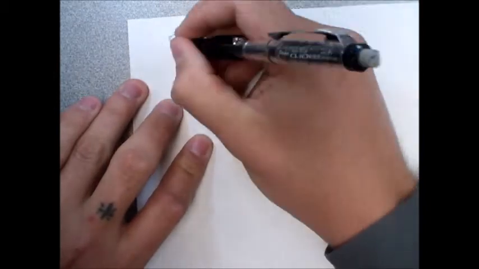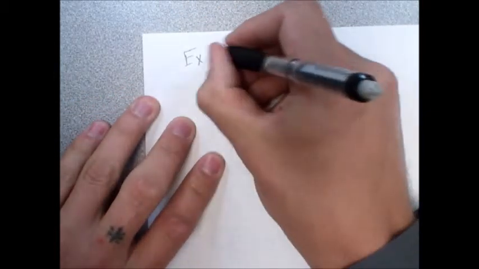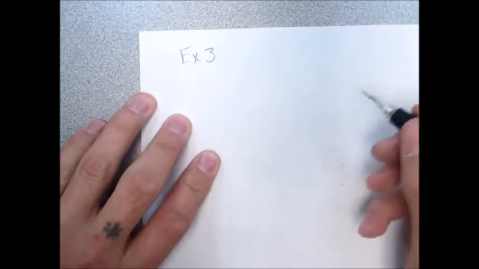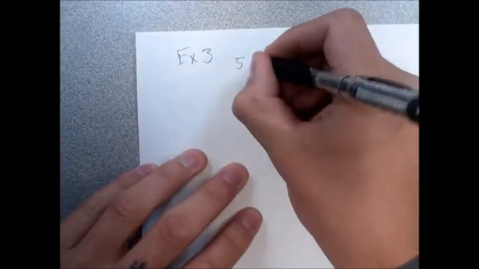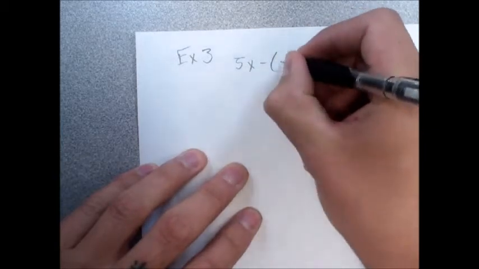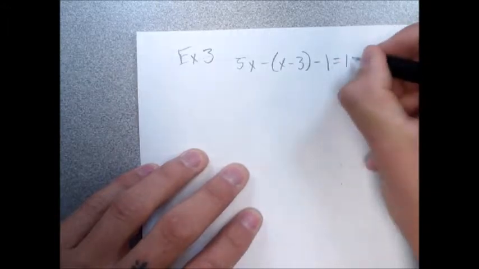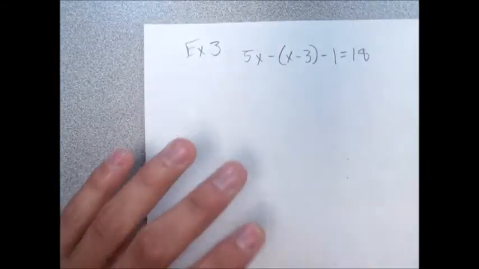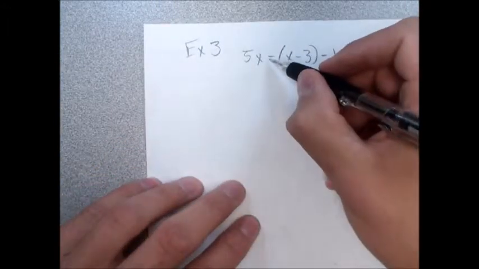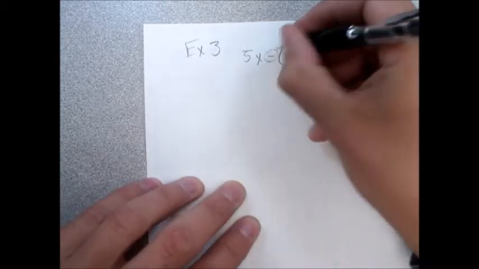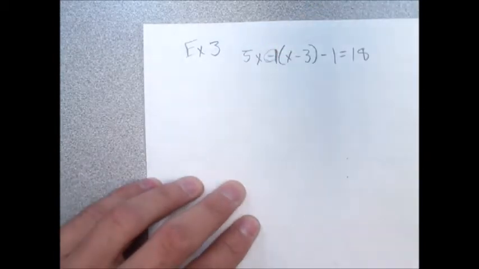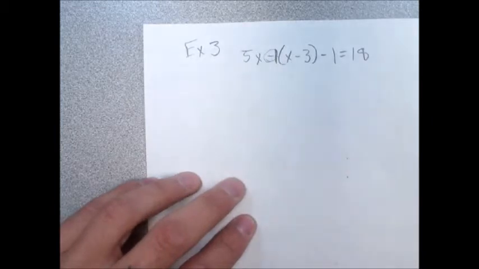All right, example 3 is where I see most mistakes. I see a lot of people forget to distribute a negative or lose a negative, and that'll be consistent throughout your career in algebra and in geometry. So here's the problem. 5x minus, open parenthesis, x minus 3, close parenthesis, minus 1 equals 18. Now this is where most people get confused. They don't realize that this is not just an operator, this is a negative 1. Right? This is a negative 1 that needs to be distributed out into your parentheses.